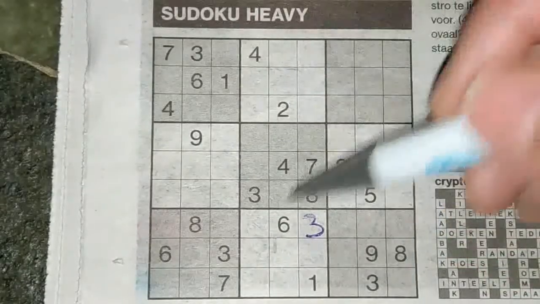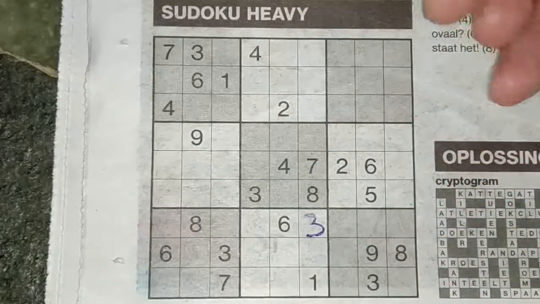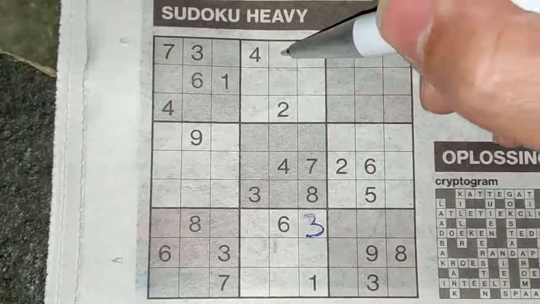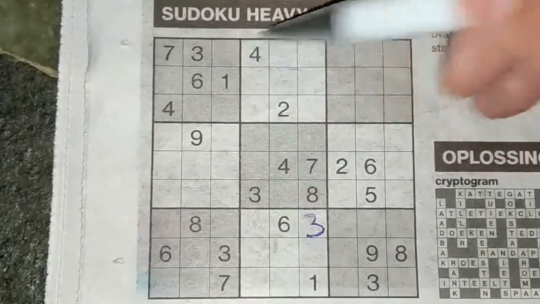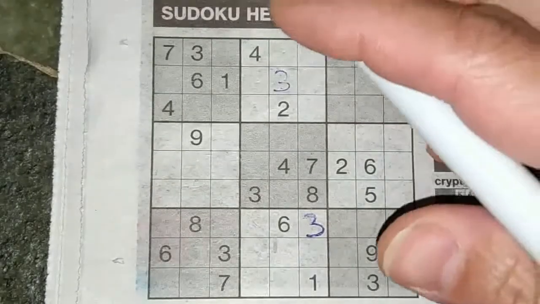3 in this column, 3 in that column. So in the middle column, the only two places for a 3 are here or there. But I see a 3 here, so no 3 there. 3 must be here.